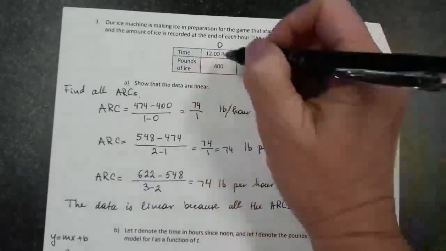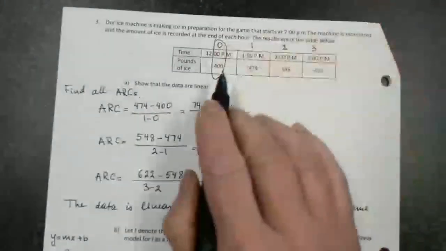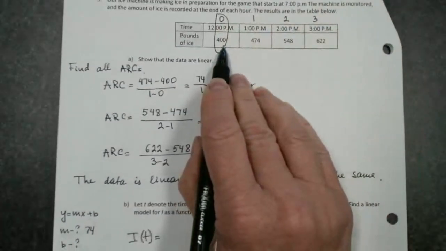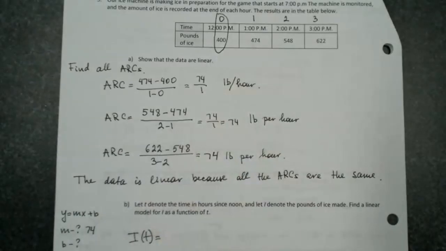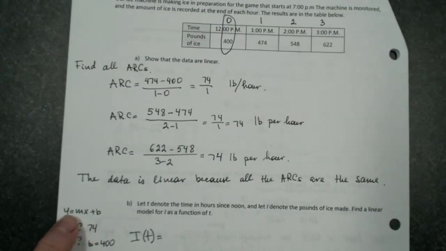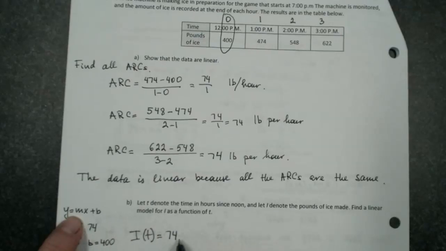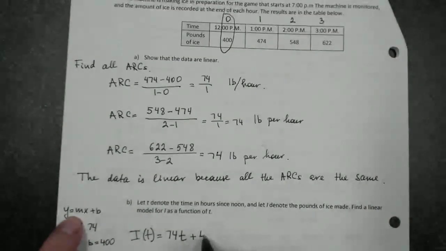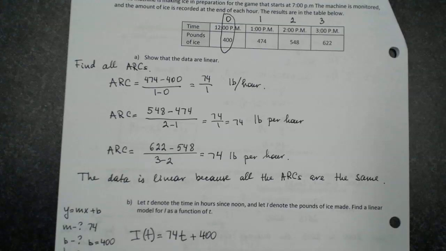We'll look at our table. When my t is equal to 0, we have 400 pounds. So my b is equal to 400. And we are ready to write it down. It will be 74. Don't use x, you have to use t. Otherwise, you will waste so much time fighting with the sign. Plus 400. Does that make sense?